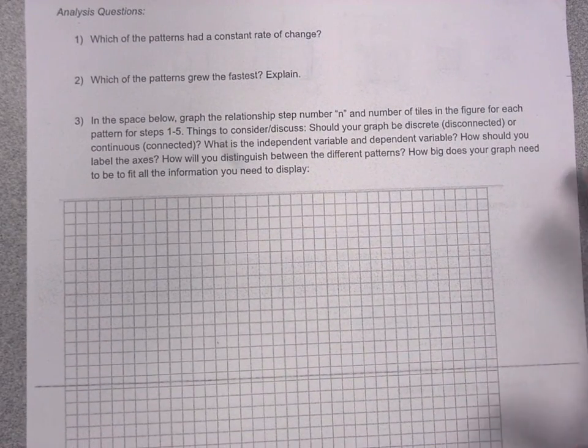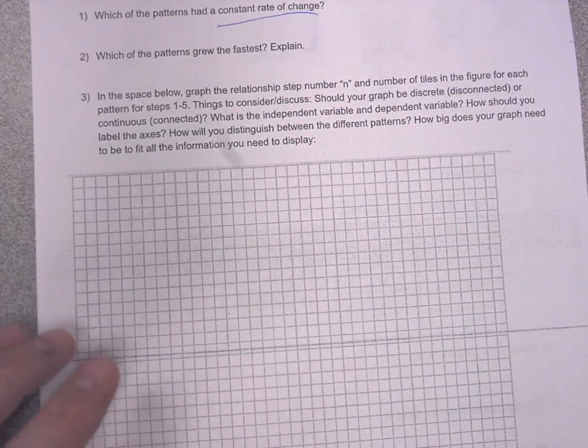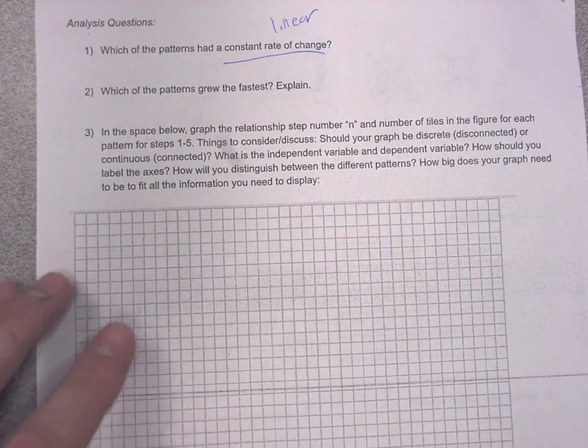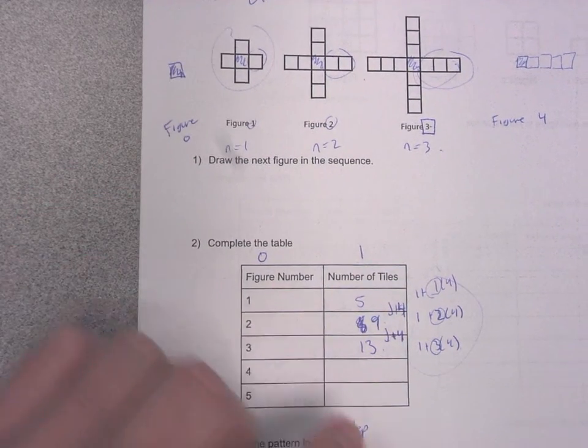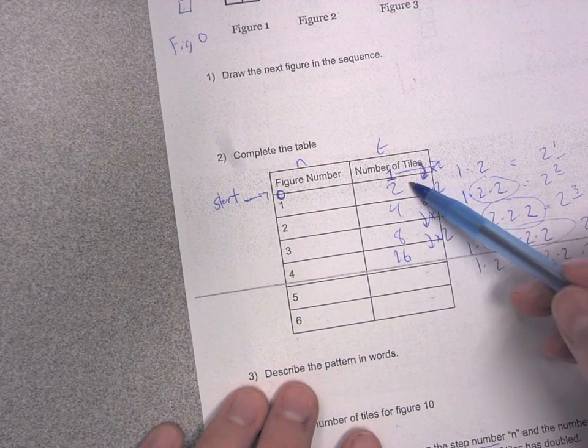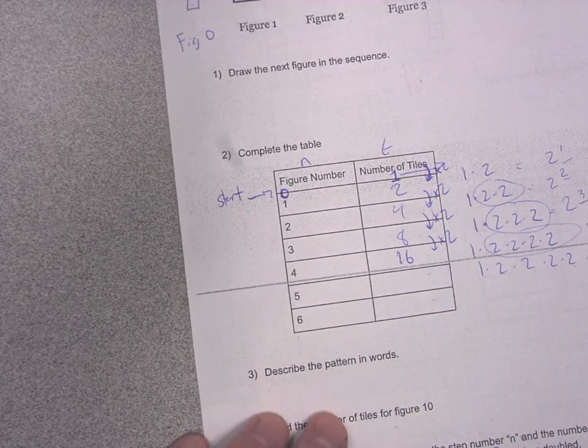Last page. Okay. Which of these had a constant rate of change? Well, constant rate of change is linear, right? There's only one. It's the first one. This guy adds 4 every time, right? That's a constant rate of change. Okay, this guy doesn't add the same amount. It adds 1, and then it adds 2, and then it adds 4, and then it adds 8. So the rate of change is changing.